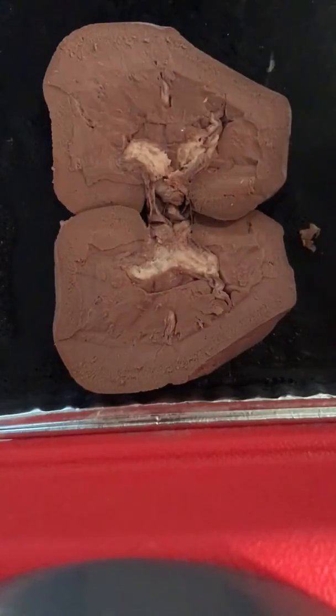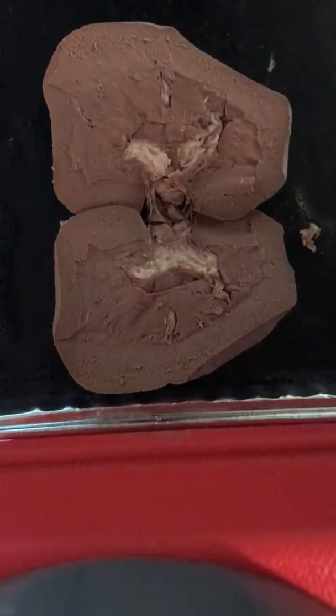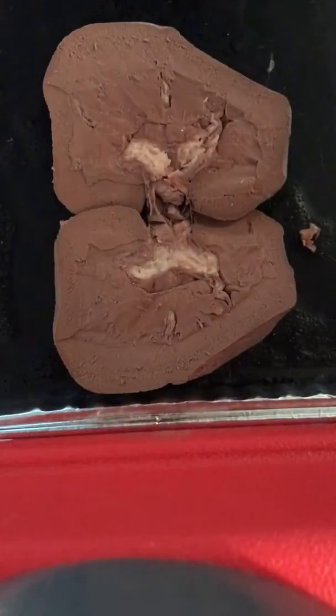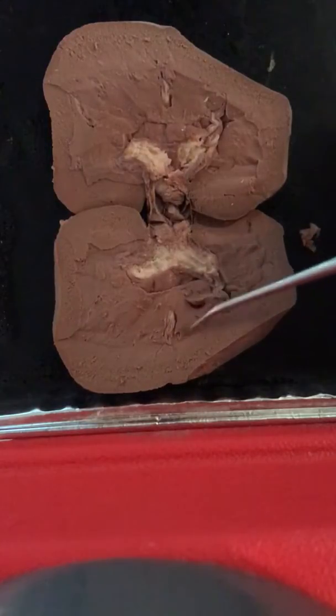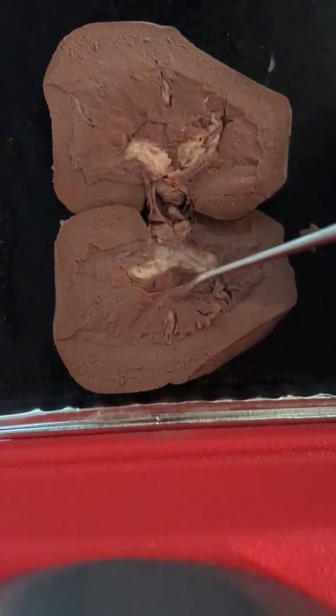And then you can't see the glomeruli on here. Sometimes you can see it in dissections. It's different colors like blue and pink. And then we have the renal columns. They're between the pyramids that are right here. They're kind of hard to see just because the tissues are kind of covering it.